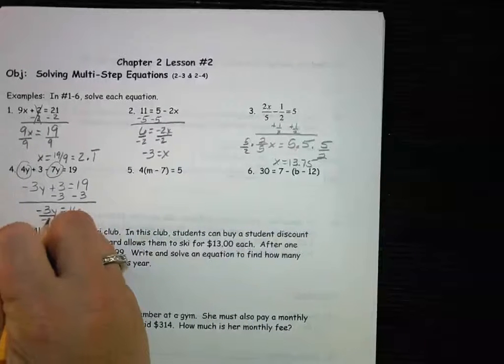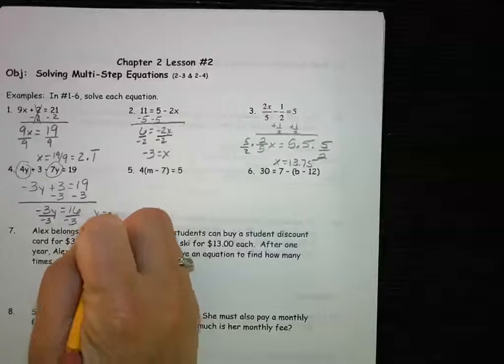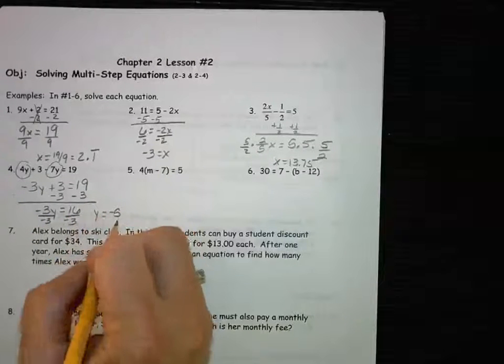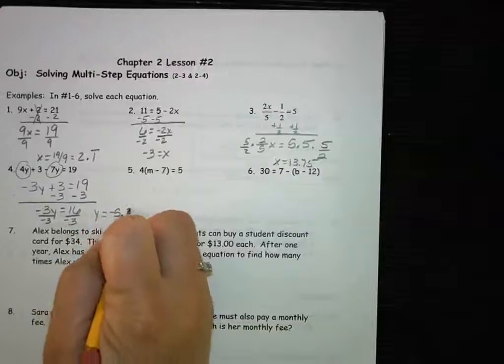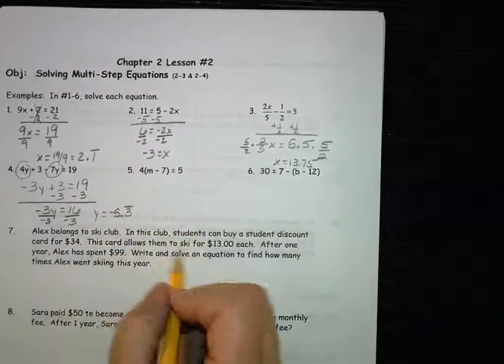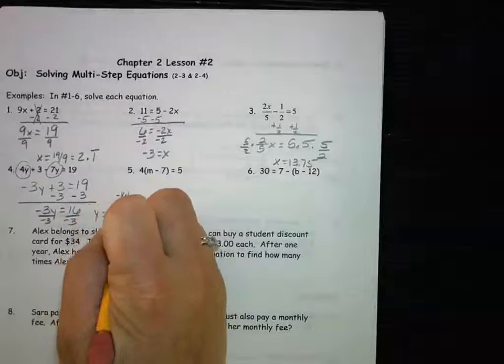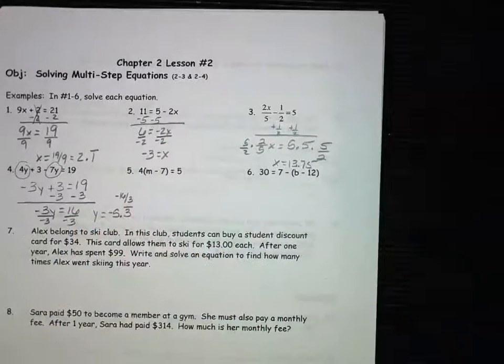And then if you divide both sides by negative 3, you are left with y equals negative 5 1/3. Excuse me, negative 5.3 repeating, or if you prefer to write that as negative 16 over 3, that's okay.